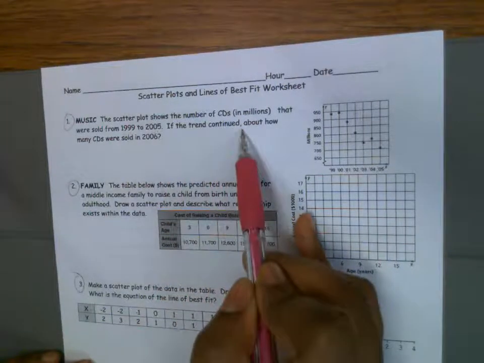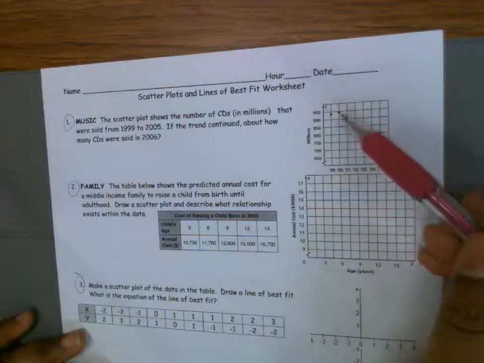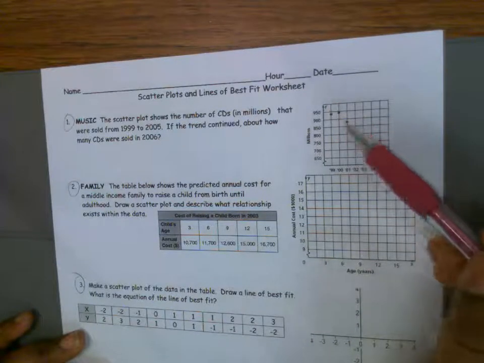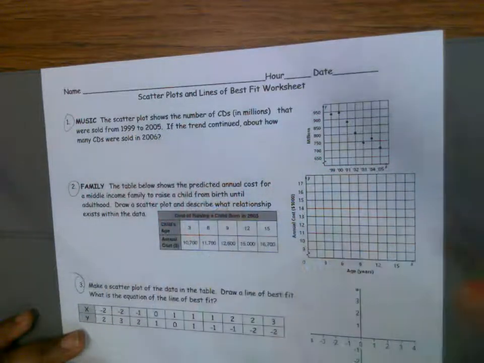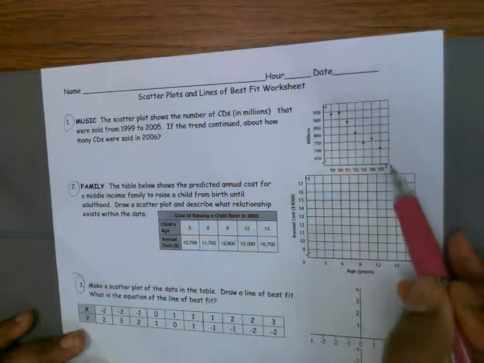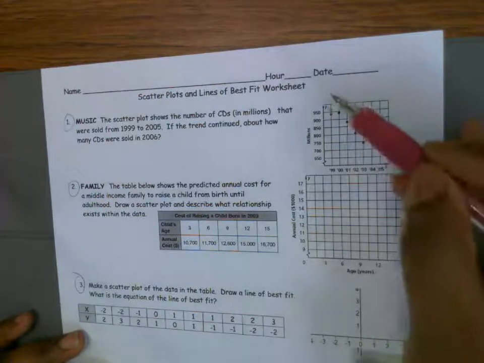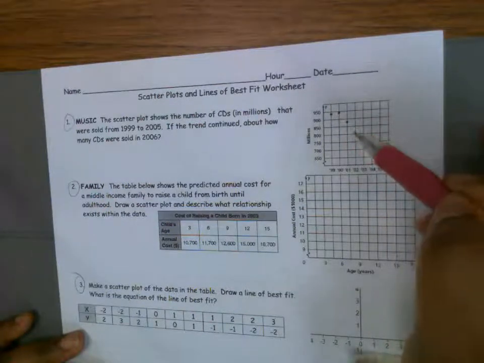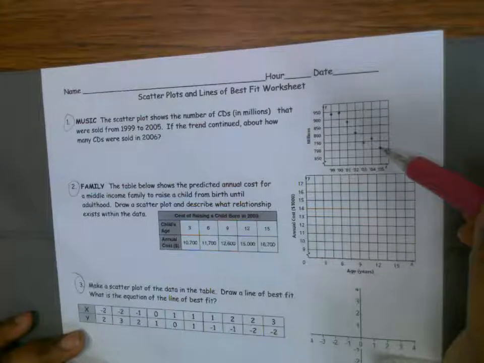If the trend continues, they mean the pattern. And here you can tell that the pattern is going down. If this trend continues, about how many CDs were sold in 2006? So 2006 would be this year over here. This is 2005. This will be 2006. See how it's going down. In 2005, right in here, it's about 700 million.